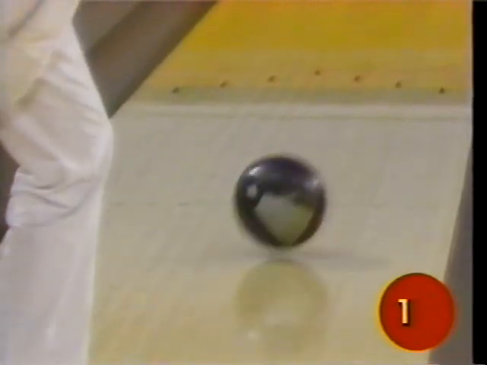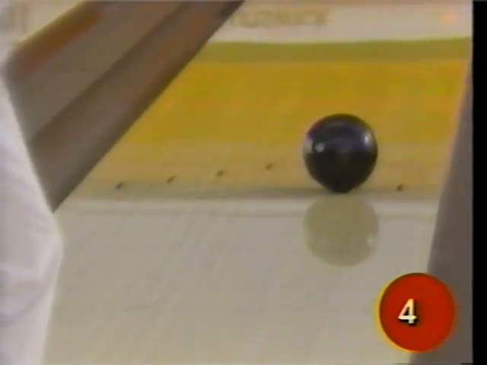Now what I'm going to have is my son Jimmy come in here and we're going to see how many revs he has on the ball. Now every time we see this tape, it's going to be called a rev.